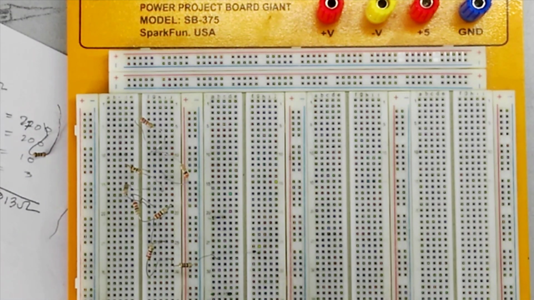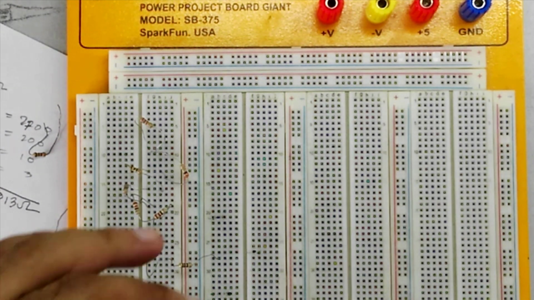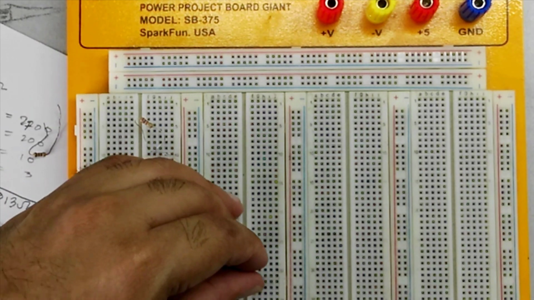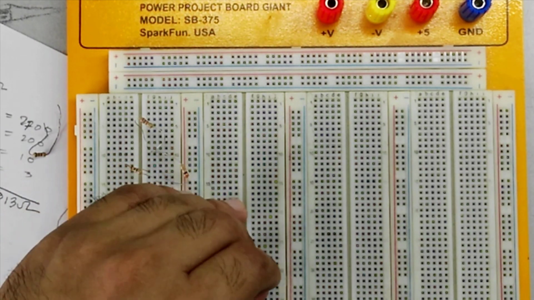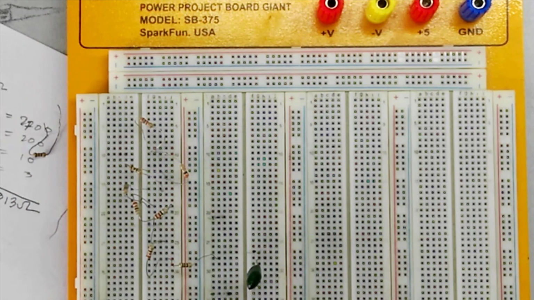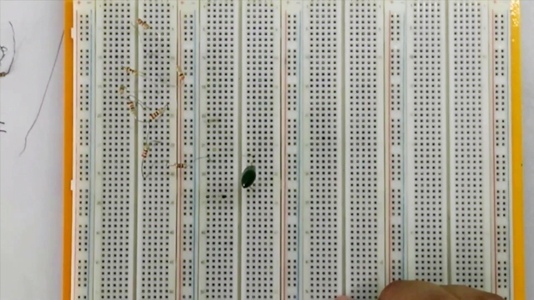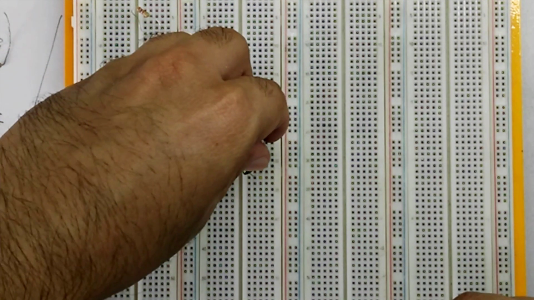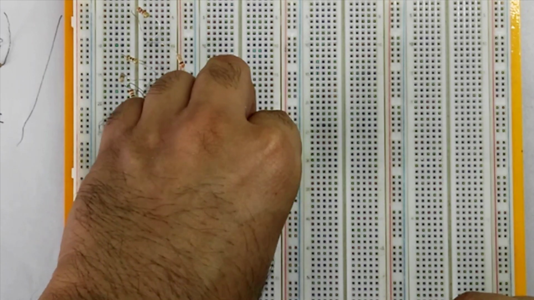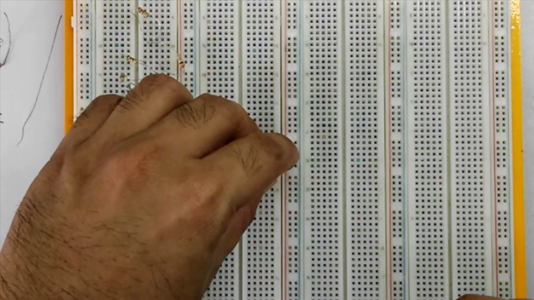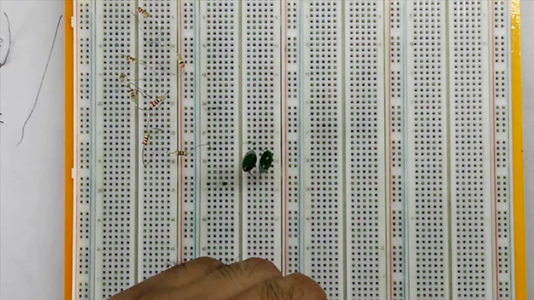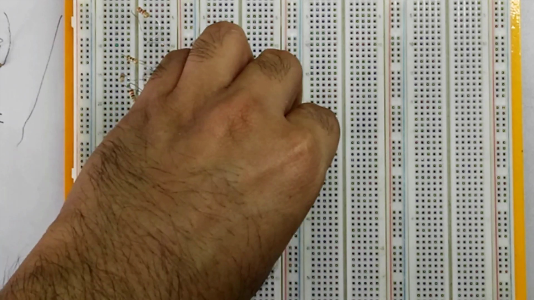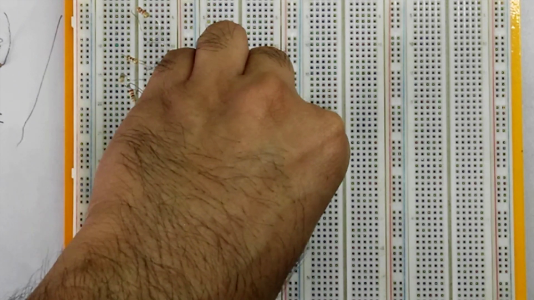So we'll attach the capacitances in parallel.